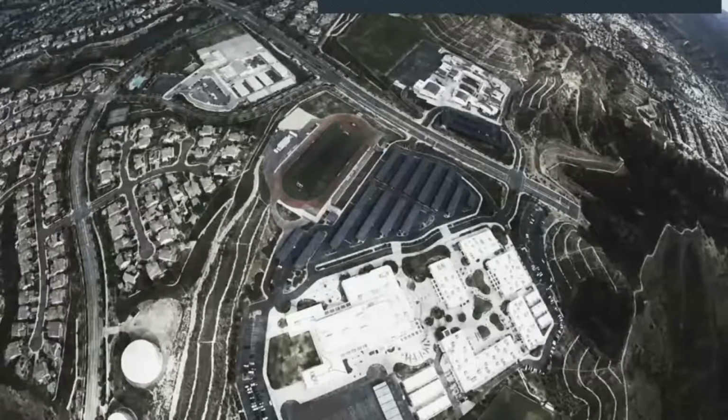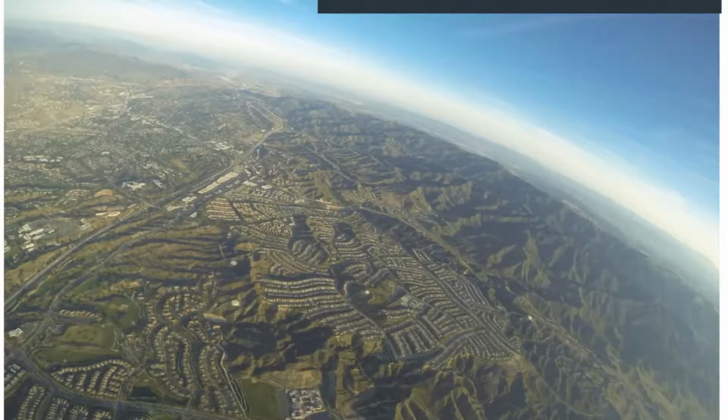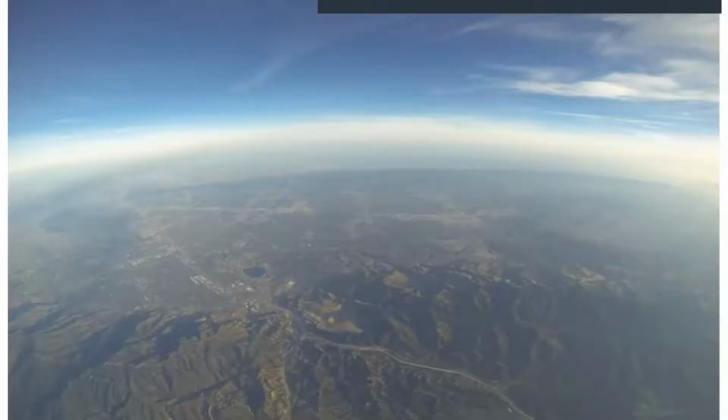Here's an aerial image of our school. Here is an outward-facing GoPro, and they can start to see a little bit of curvature, a lot of topographical features. We can really see the features of Southern California, the atmospheric conditions. Here we can see those again. We can see the Grapevine.